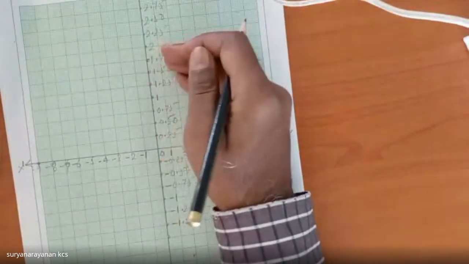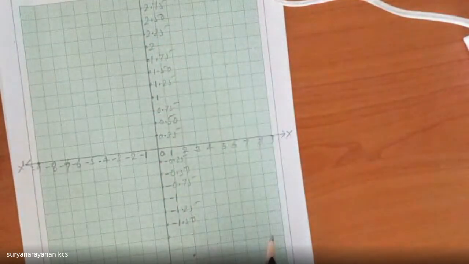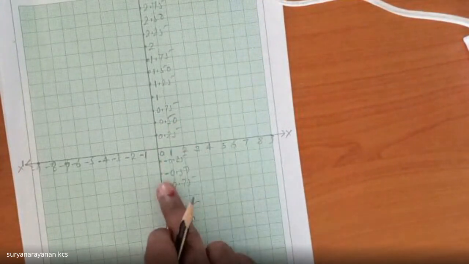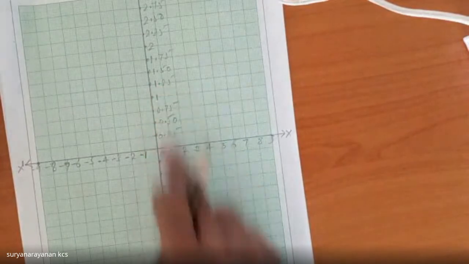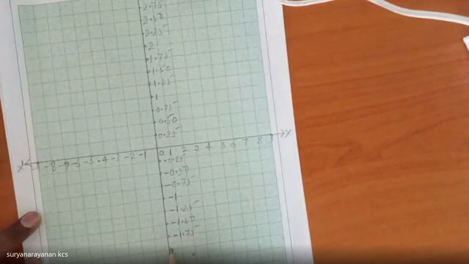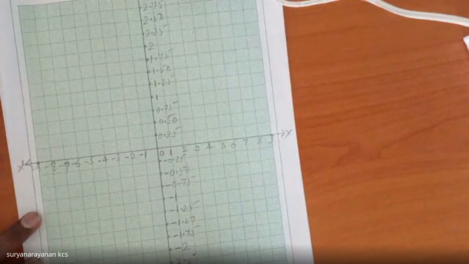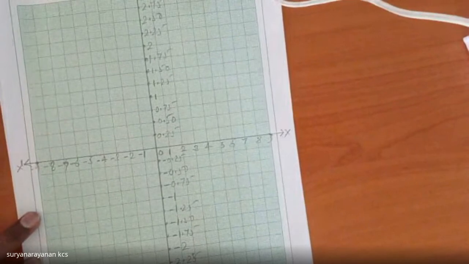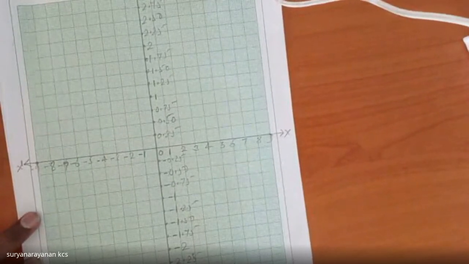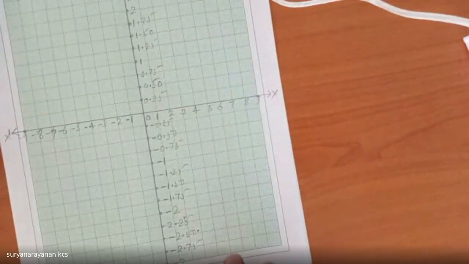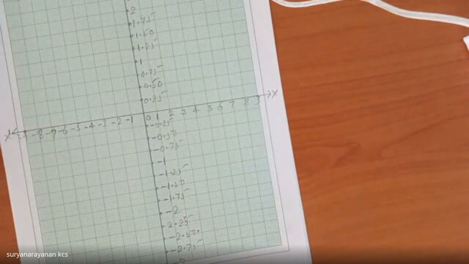Write the same numbers here in the reverse order, with the minus sign. Minus 1.75, minus 2, minus 2.25, minus 2.50, minus 2.75. Have you labeled these numbers on the y-axis, my dear children?